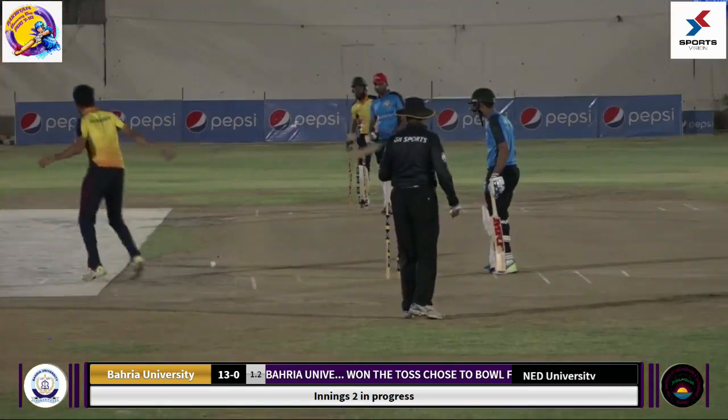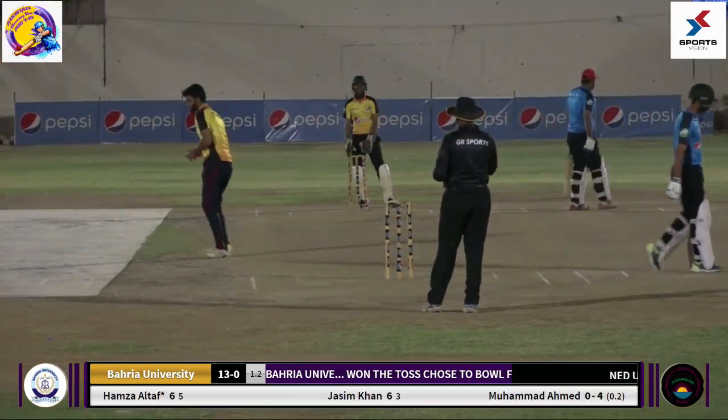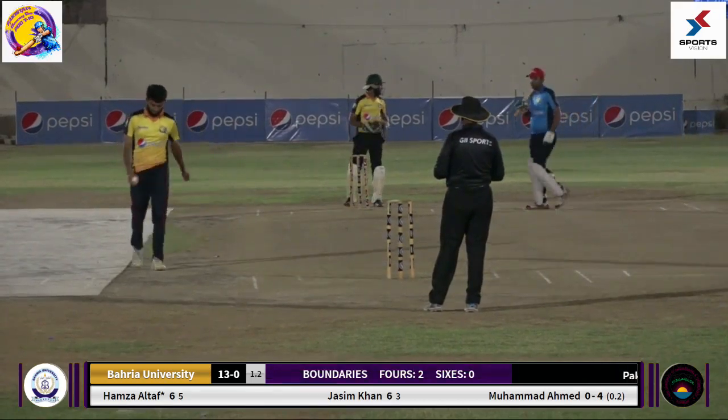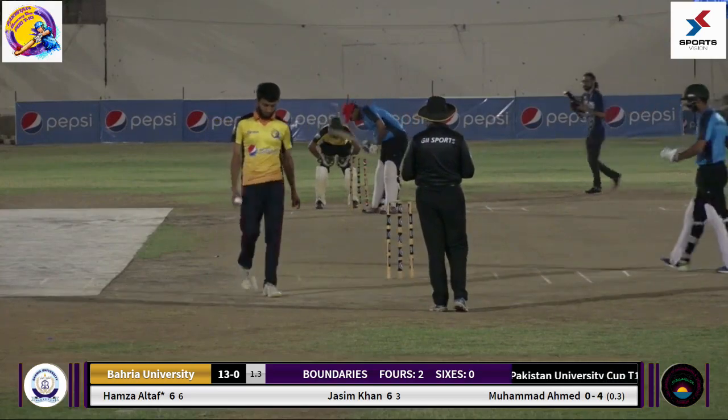Down the track he goes, and very good stuff by the bowler. He changed his length when he saw the batsman was about to charge him. He almost shocked the batsman. So back-to-back dot deliveries. Dot deliveries are so precious in the T10 format.